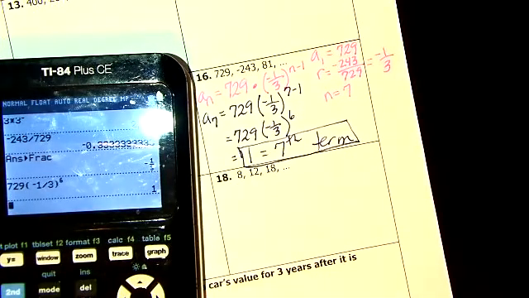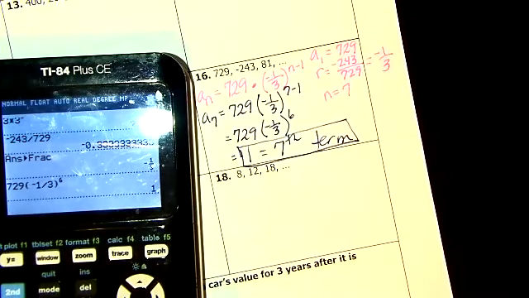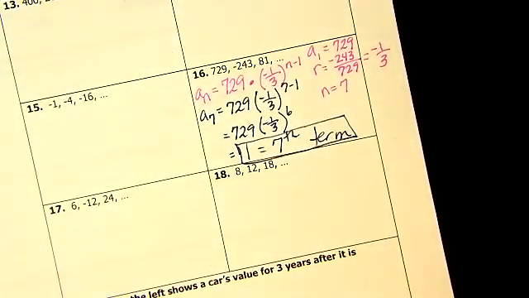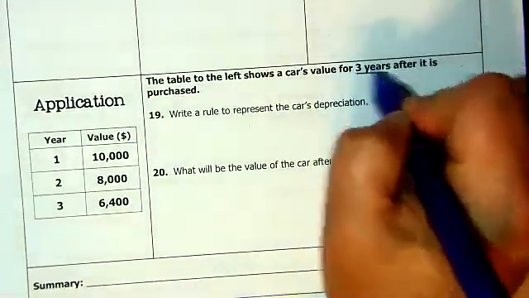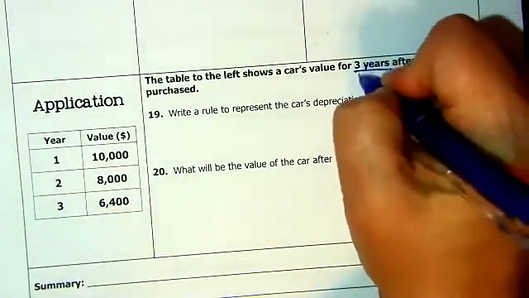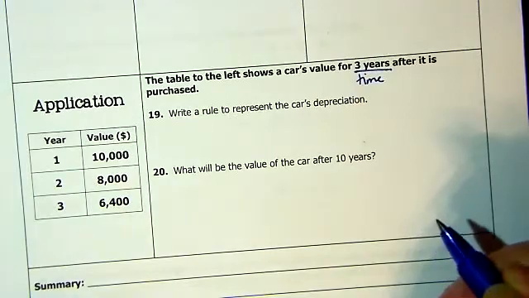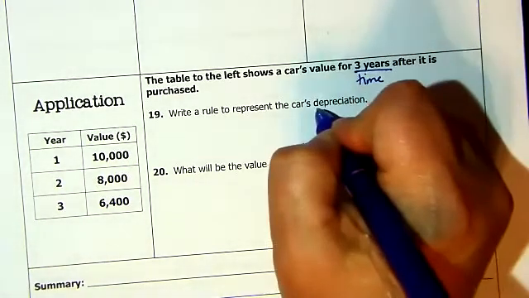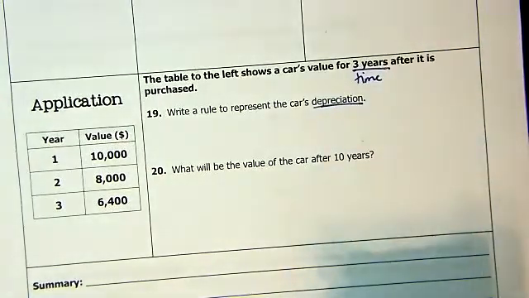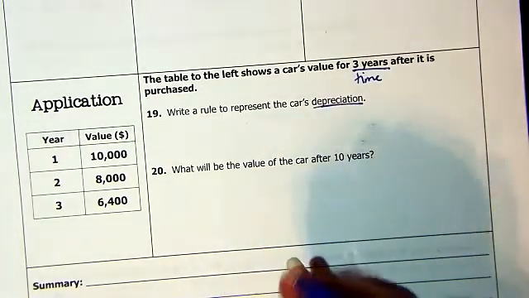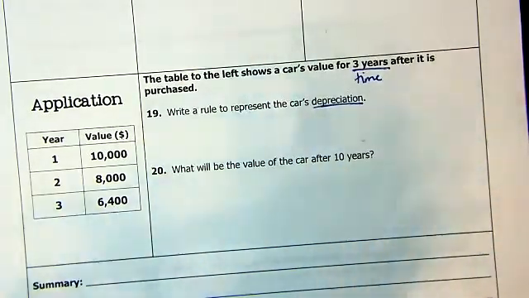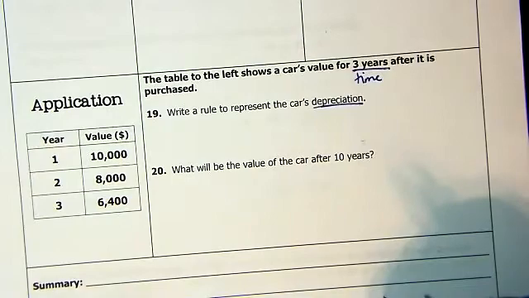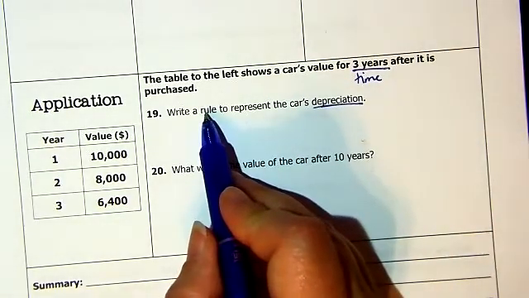Again, re-listen if you need another explanation. Okay, moving on down to this application problem. The table below shows a car's value for 3 years, that's talking about time after it is purchased. Write a rule to represent the car's depreciation. That means it's going to be going down in value. So we want to know a rule to write.